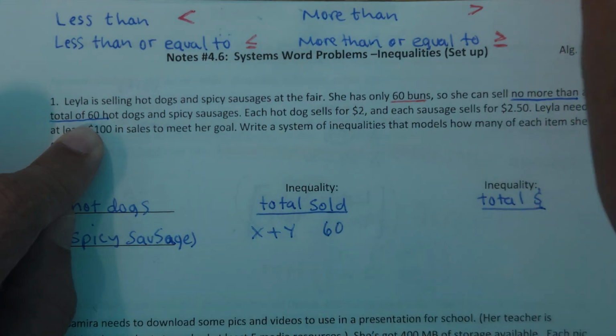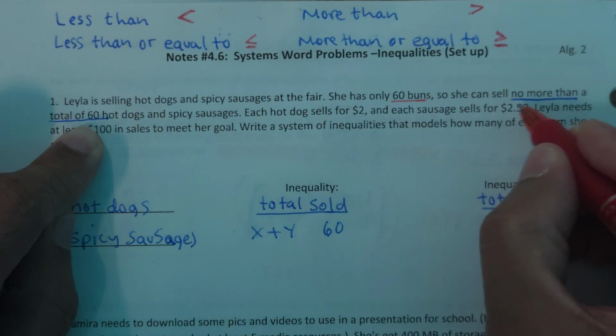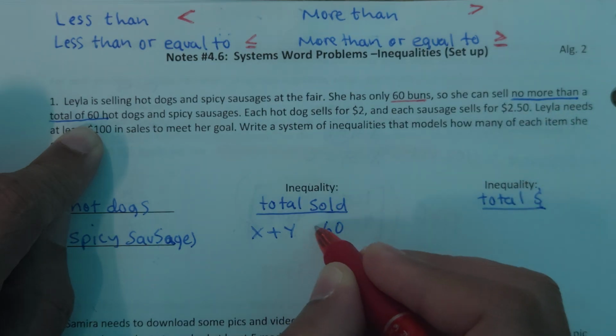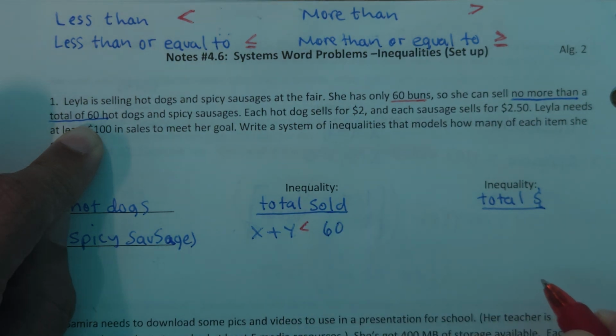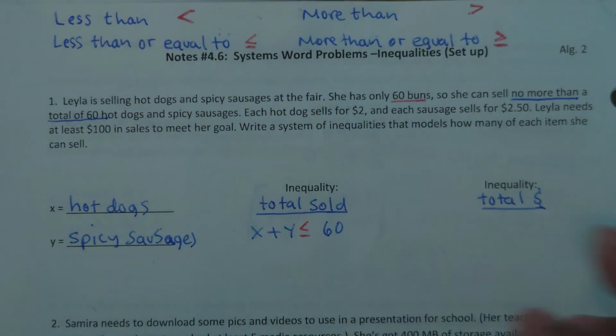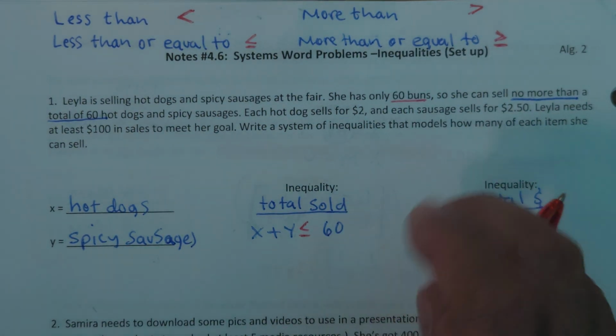Now the question is, which one of these inequality symbols do we use? In this case, it is saying no more than. So if she can't sell more than 60, we can't use greater than, but we can use less than. Now the next question is, can she sell exactly 60 items? The answer is yes, she can sell 60 items, but no more than 60 items. So this is the inequality for the total number of items sold.